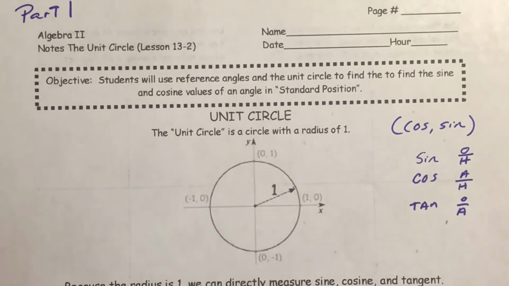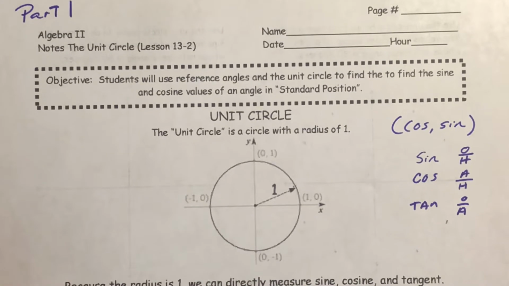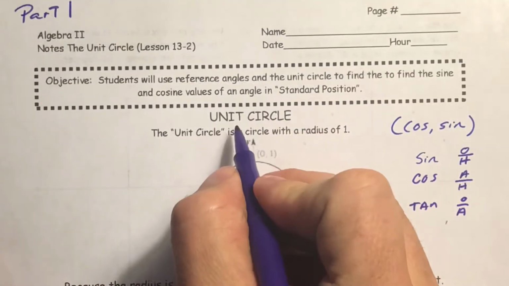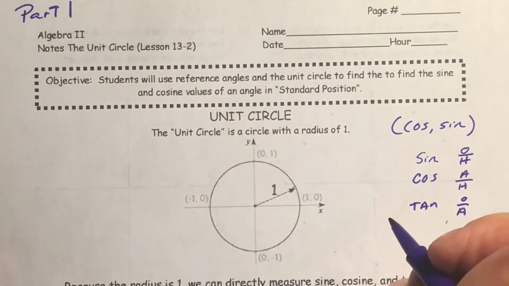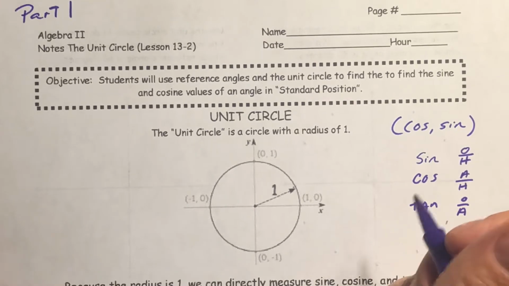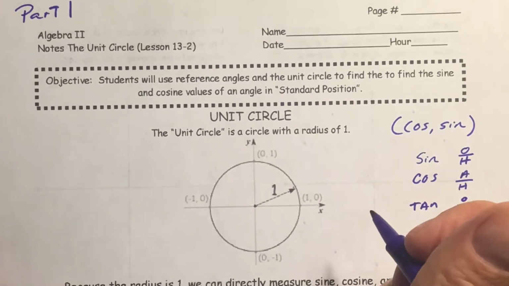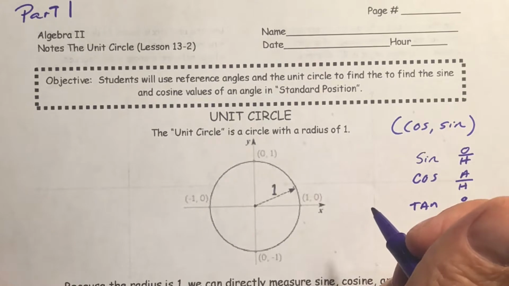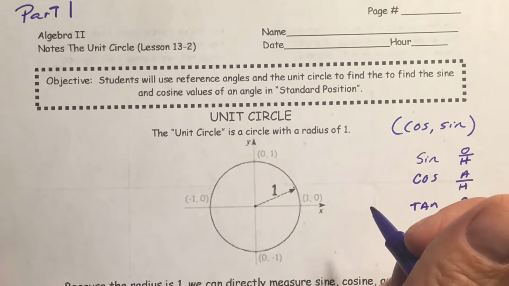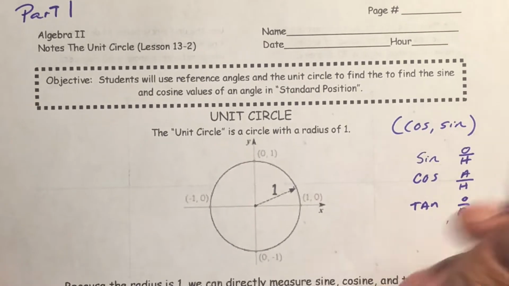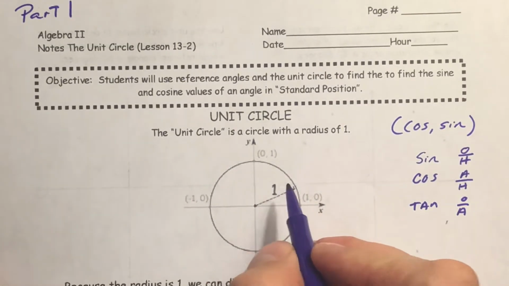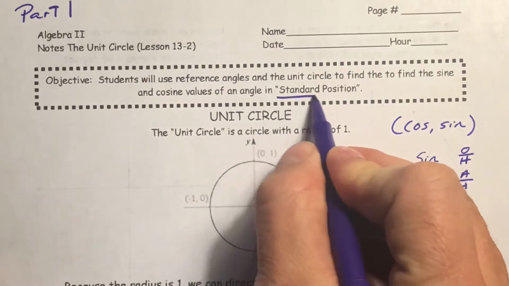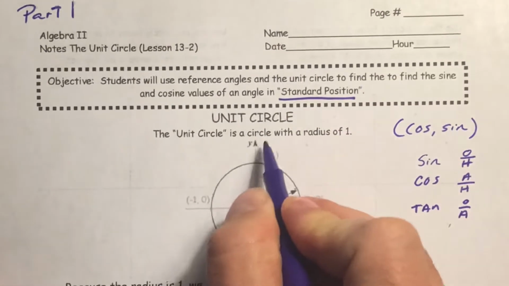Okay, you guys, this is lesson 13-2, our first introduction to the unit circle. I'm going to try to take this slow. There's a lot of information, so feel free to pause or rewind the video, or definitely email me with any questions you may have. It's going to take a little bit, but we're going to use what we learned with our angles in standard position. Now we're going to apply it to the unit circle.